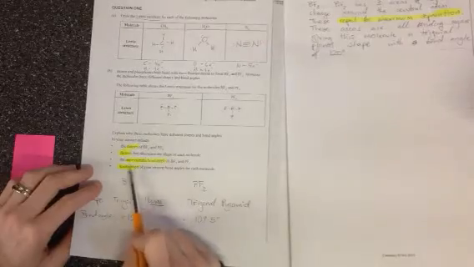Okay, so I've given the shape, I've given the factors that determine the shape, namely that it's got 3 areas of negative charge and these areas are all bonding regions. I've given the approximate bond angle and I've justified it with the fact that all the areas are bonding.